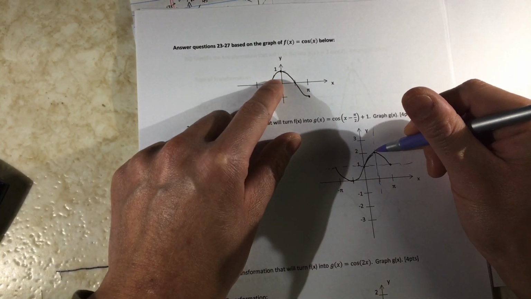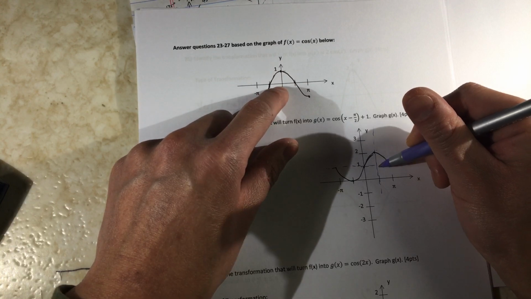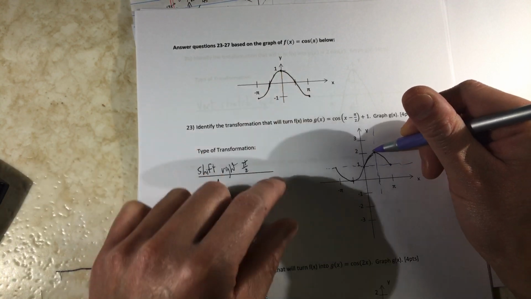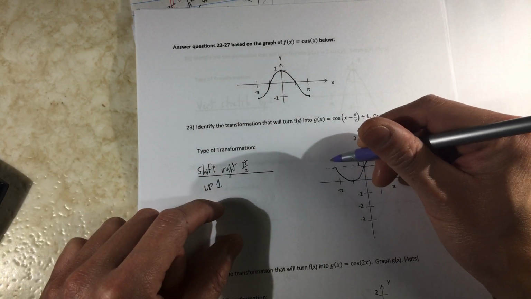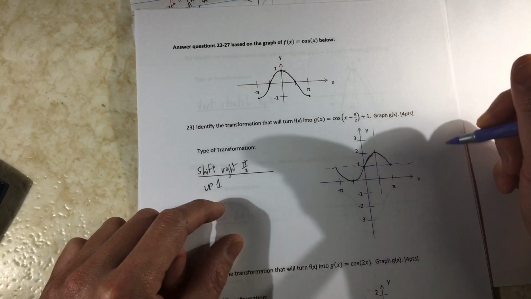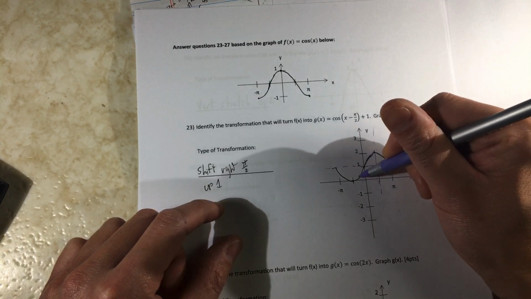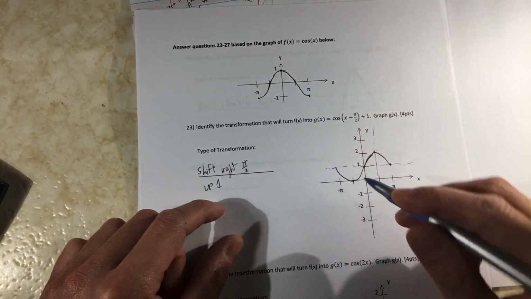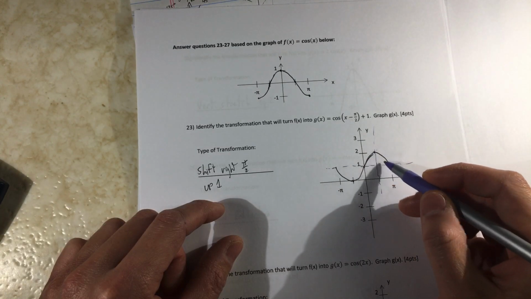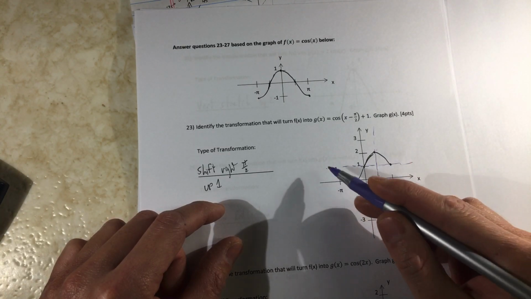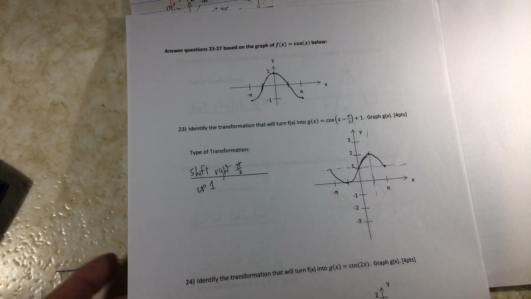And then you can redraw it. So remember, from this shape, you start at a peak, and it goes down. These cosine functions go on forever, so it always follows a pattern of 0, up, 0, down, 0, up, 0, down. So you draw that portion, and then you can just trace out the rest as going up and down every pi over 2.